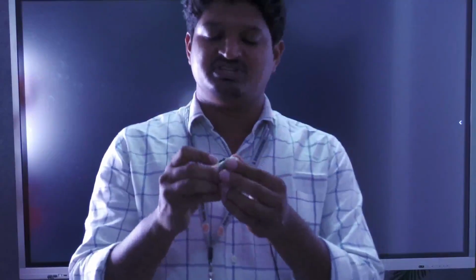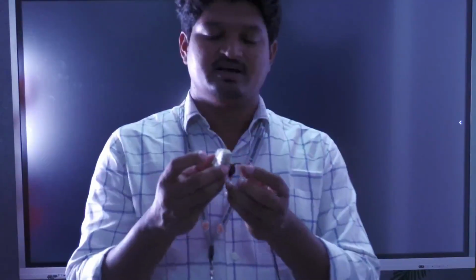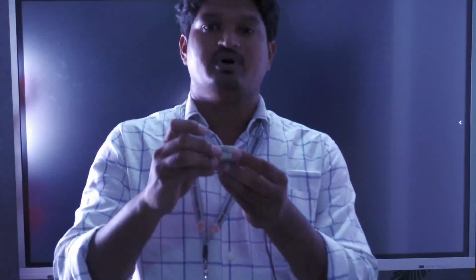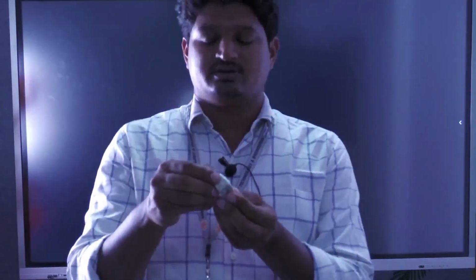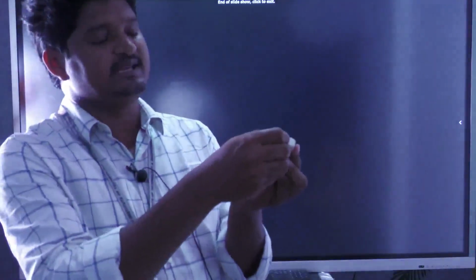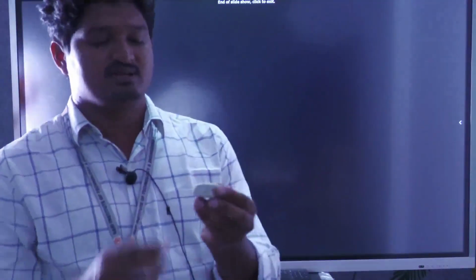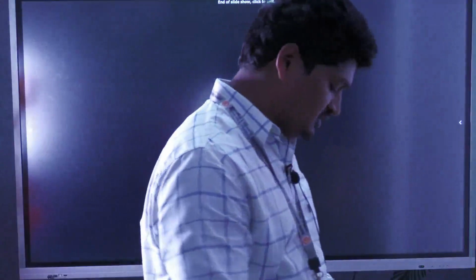If you feel talc, it has a greasy, soapy feel. Its hardness is less than 2.5, so it breaks and scratches easily. When you see talc, it feels soapy. This is about the quick identification of minerals.